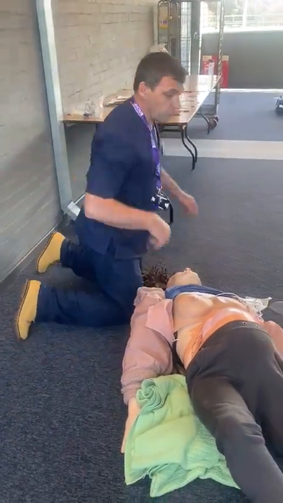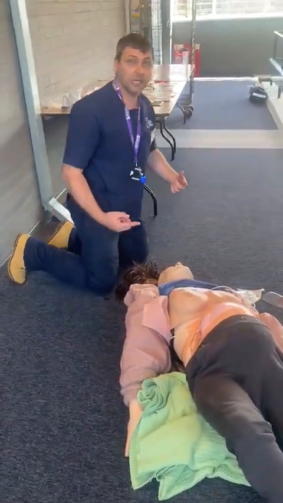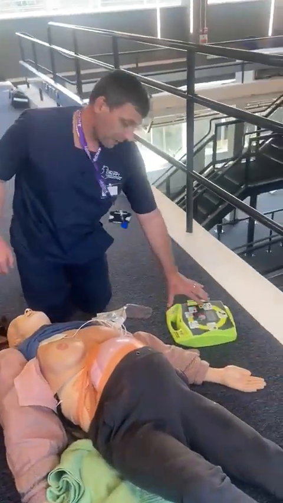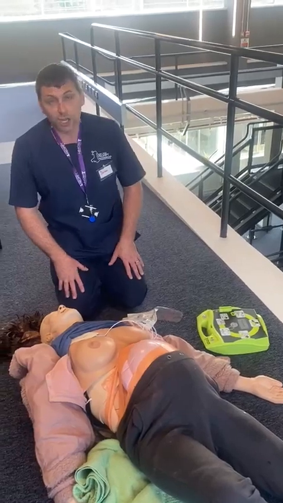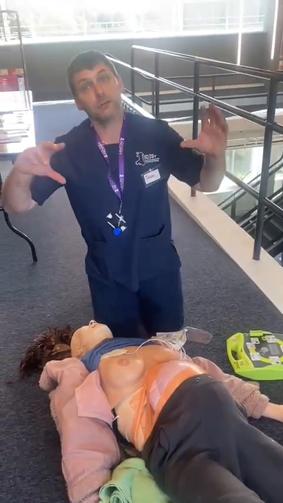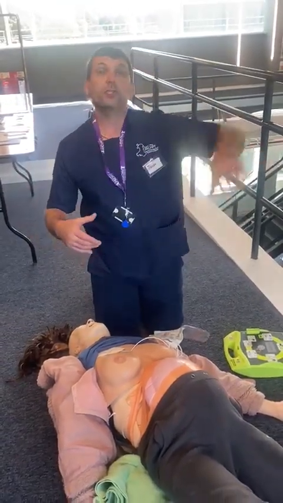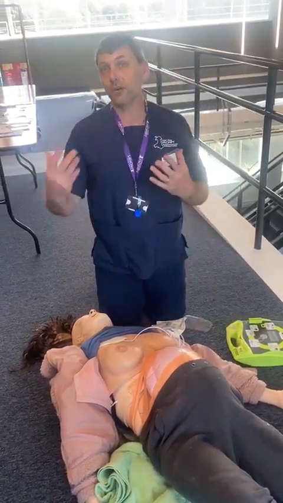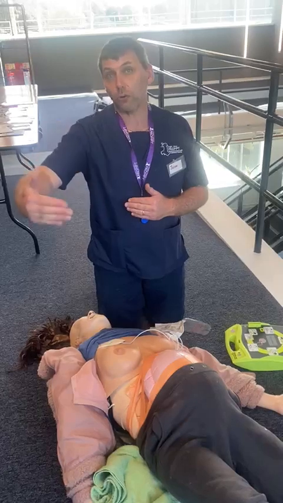This AED will reanalyse every 2 minutes, and I will stop chest compressions to listen, and I will press the button if it tells me to. So I hope that is just a little run through of the scenario you dealt with in prompt, and just giving you a couple of ideas of how to follow that algorithm.